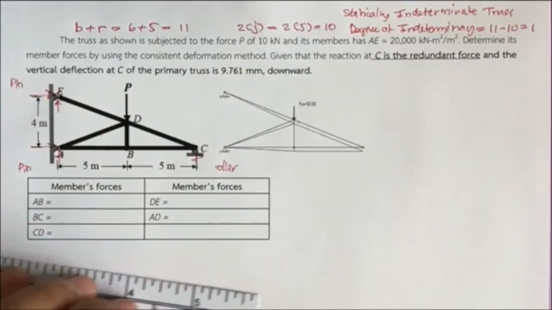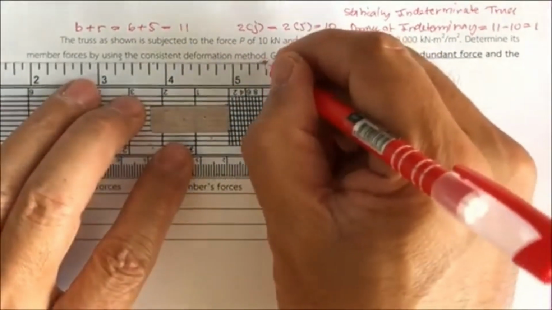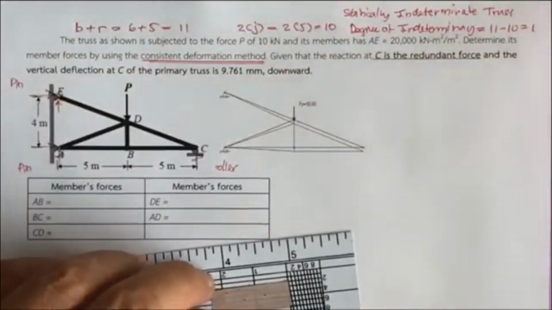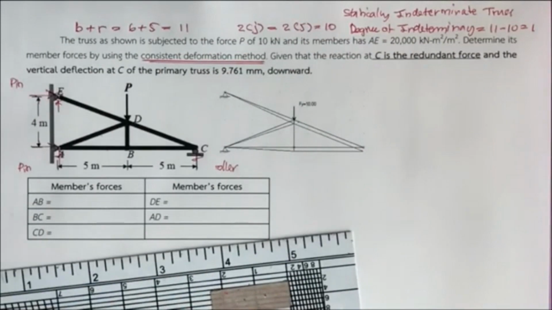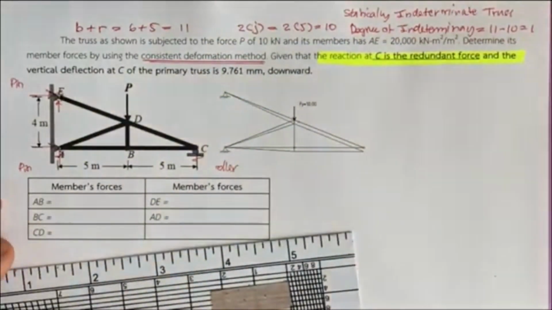Now, we're going to set up one unknown force as the redundant, based on consistent deformation, and most of the time the redundant is going to be an isolated force. So this time they set the reaction at C as the redundant.